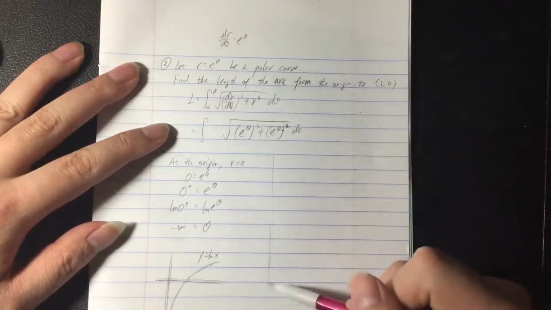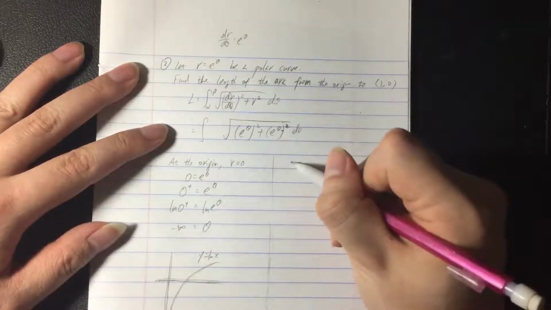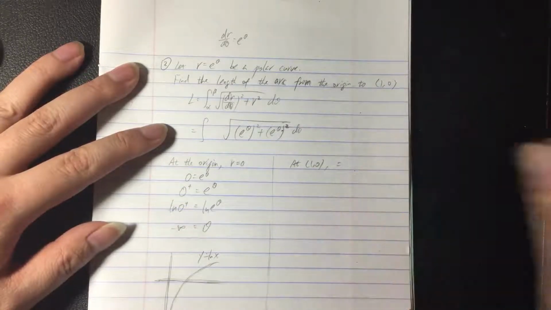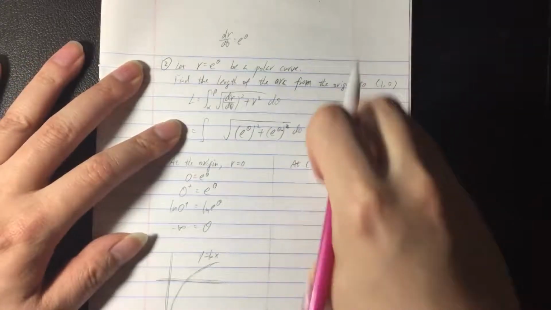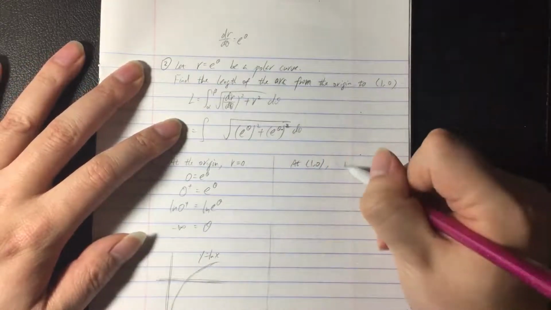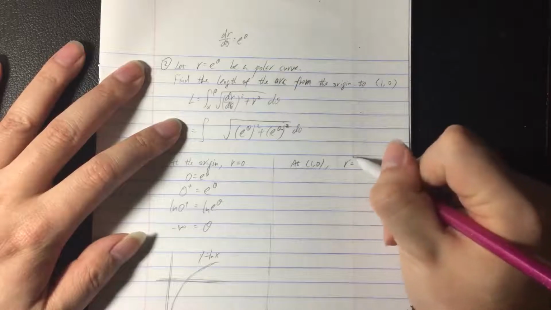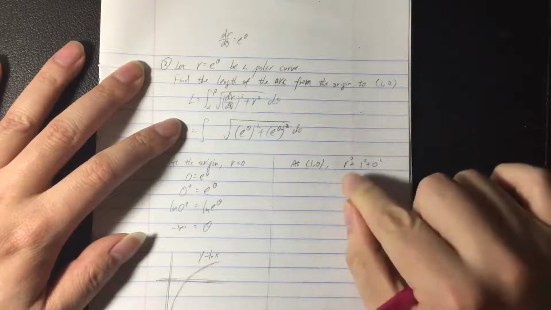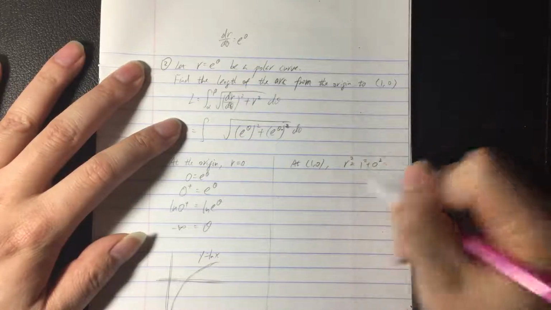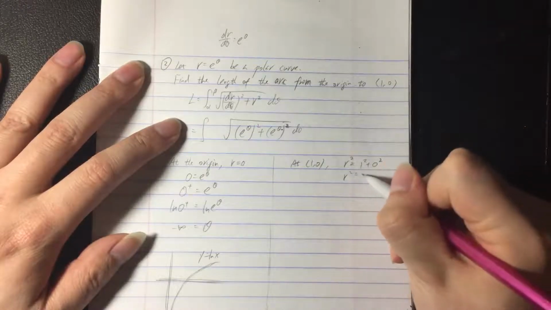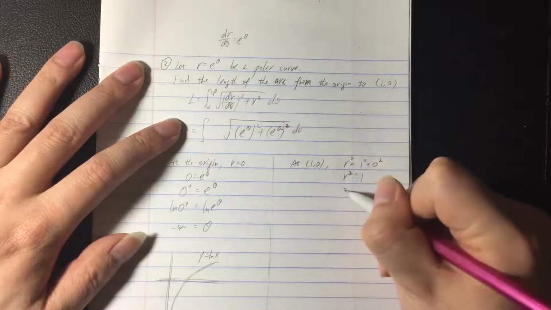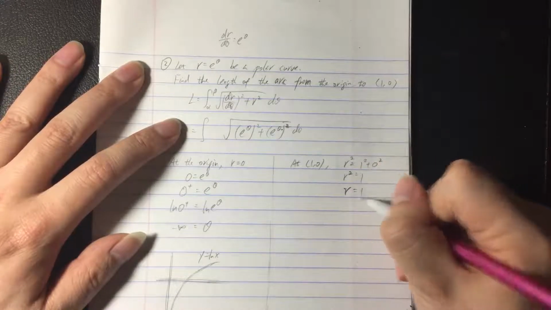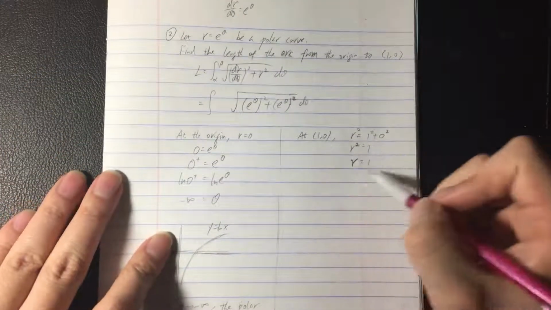Next point, 1 comma 0. At point 1 comma 0, in order to find theta, let's find r first. We know r squared is x squared plus y squared, so r squared equals 1. To make it easier, we consider r positive. R is the square root of 1, which is 1. So at point 1 comma 0, r is 1.